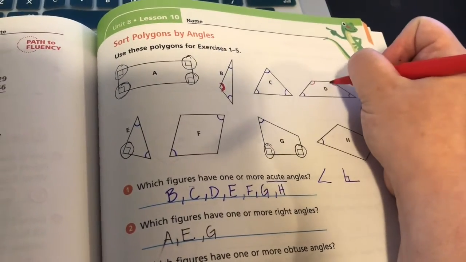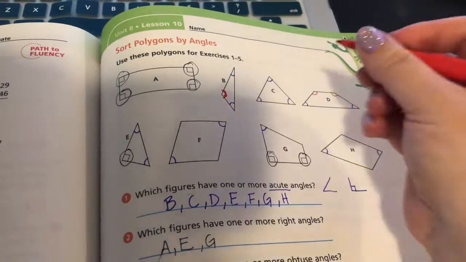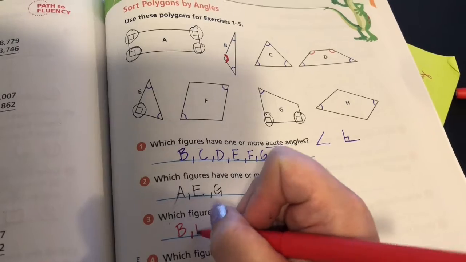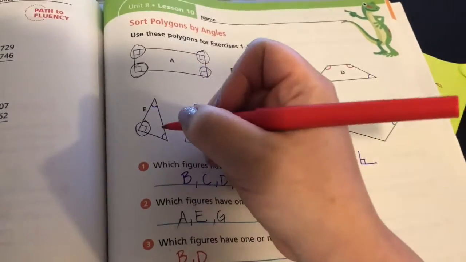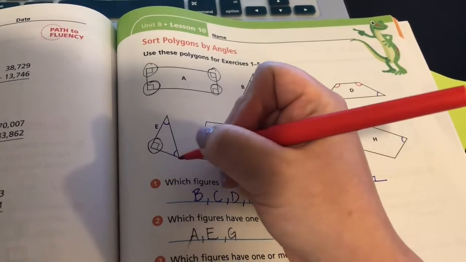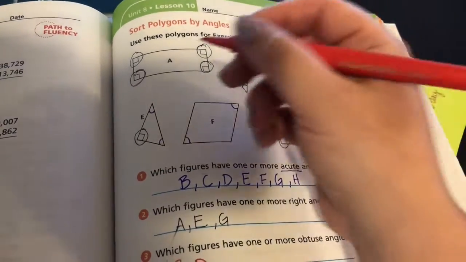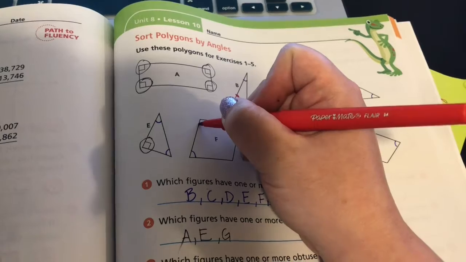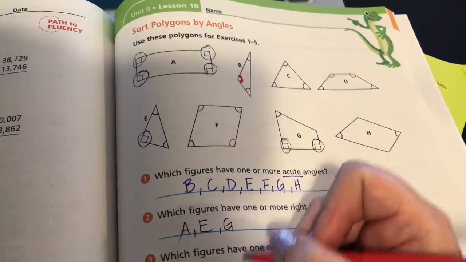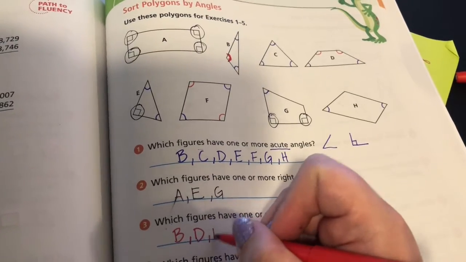D has 2 obtuse angles right there. So I'm gonna include D right here. E looks like it has a 90-degree and 2 acute angles. That's a right triangle. So no on that. F, though, has 2 obtuse angles right there. So I'm going to include F here.